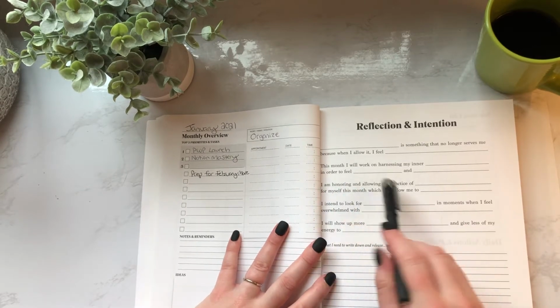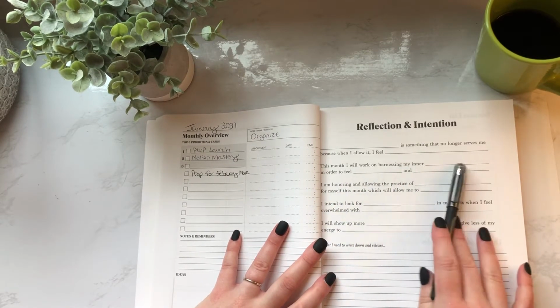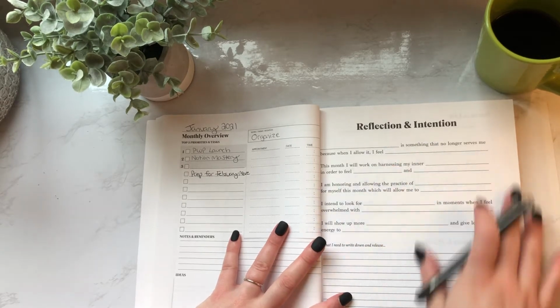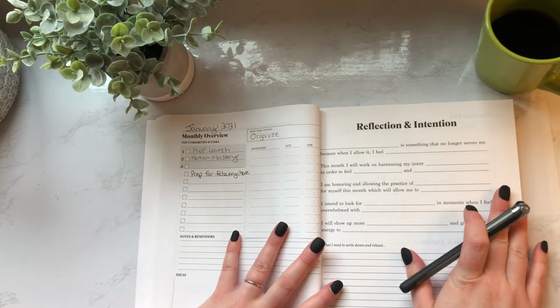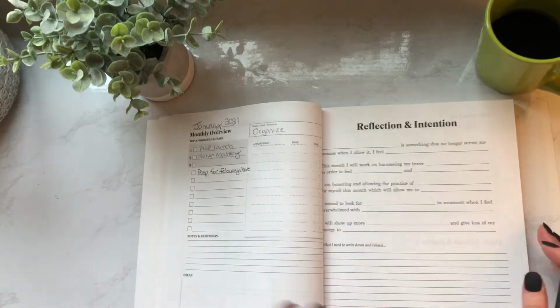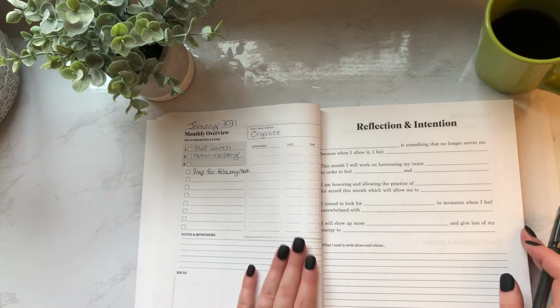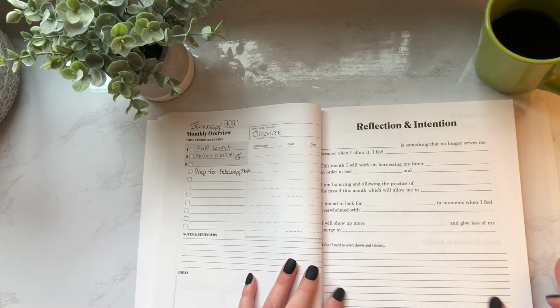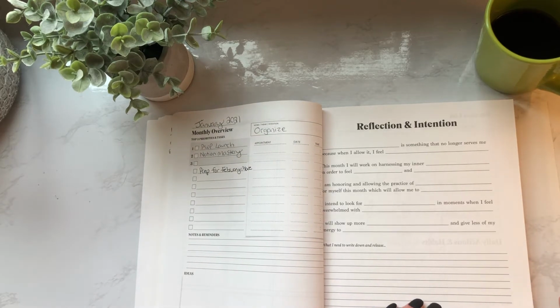So for example, this one says, this month I will work on harnessing my inner blank in order to feel blank and blank. And it's amazing. I've done these so many times. There's 12 different versions of them in here, but it's amazing how when I go through this every year, my answers are so different every single time. And then down here you have a space to write down maybe what you want to release or let go of, any of that kind of stuff.